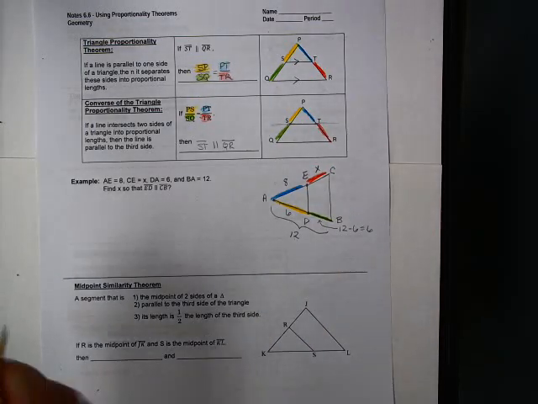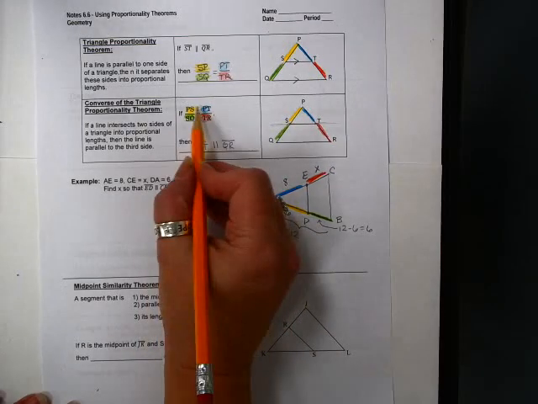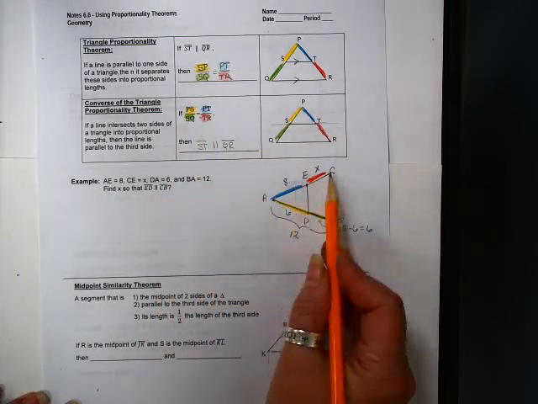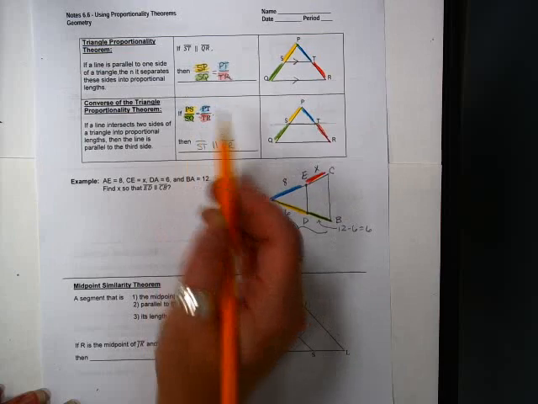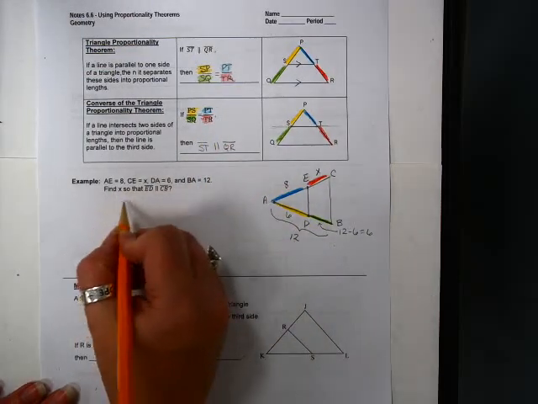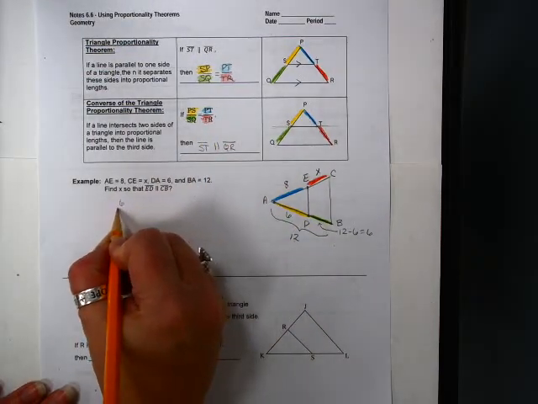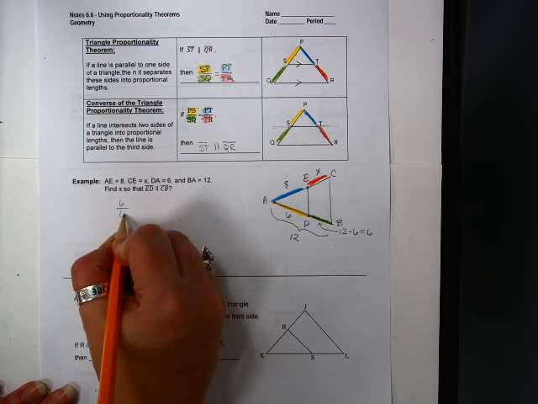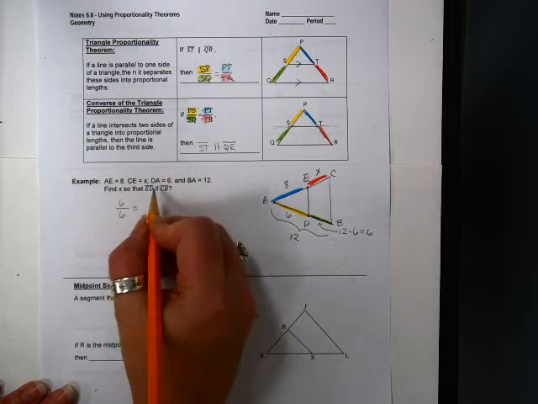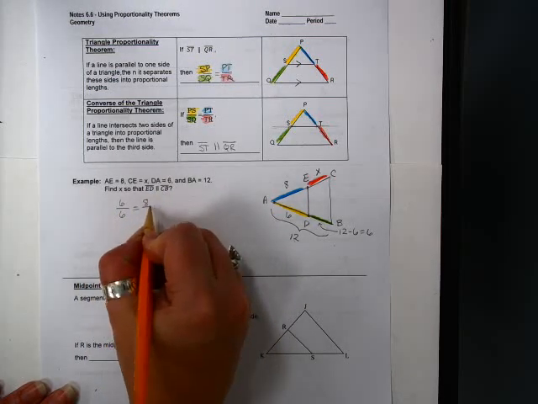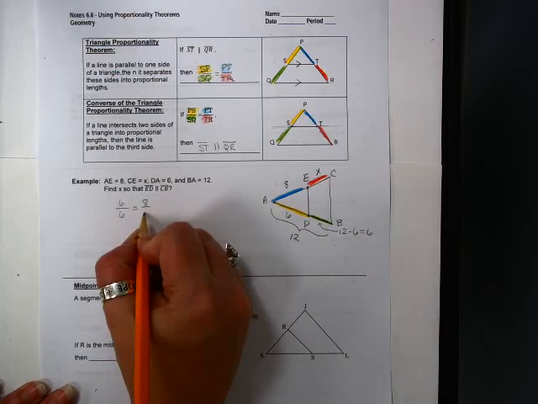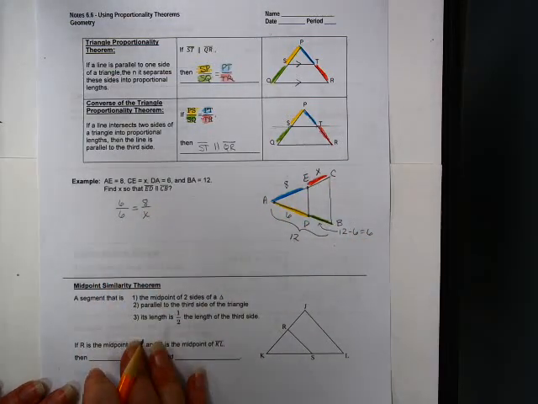Okay, now we're ready to set up our proportion. We set it just like this. Notice how I use the same color scheme, so you're going to use the same color scheme up here. You're going to put yellow, which is 6, over green, which is also 6, equals blue, which is 8, over red, which is x. And now it's just algebra.